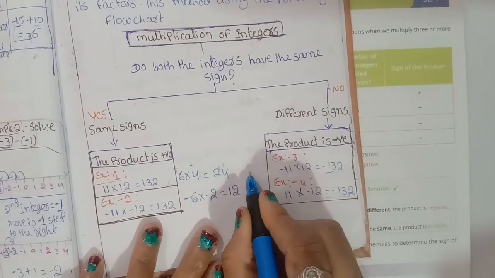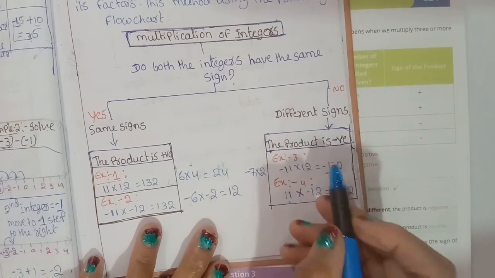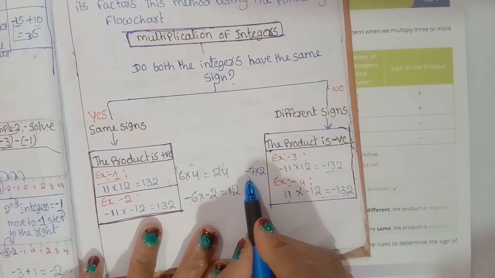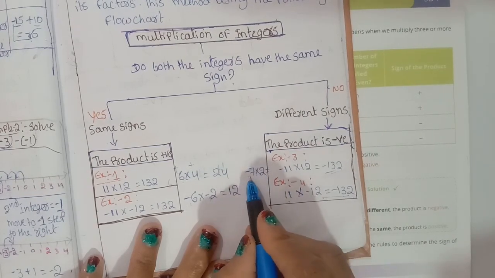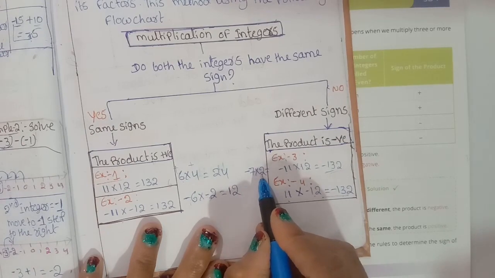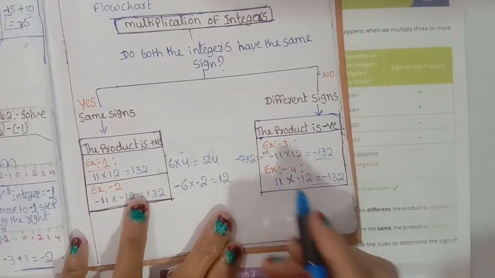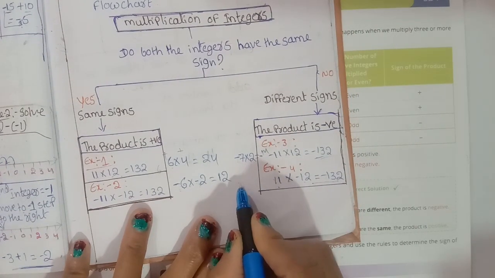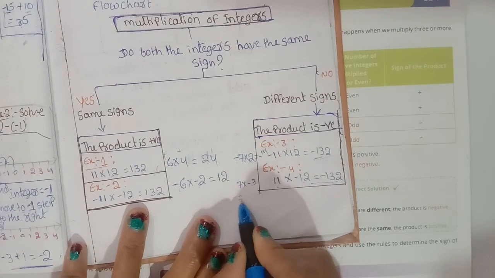Another example: minus 7 cross 2, different signs, one negative and one positive. What's the answer? Minus into plus, so 14 with a minus: minus 14. Next example with different signs: 7 cross minus 3.